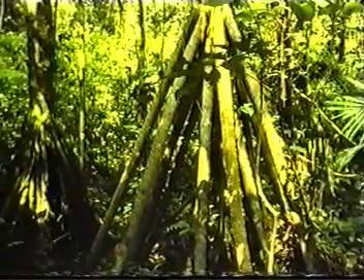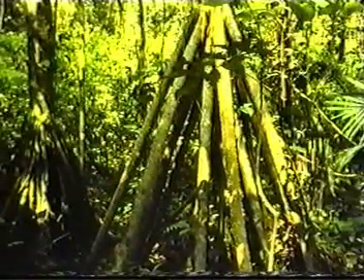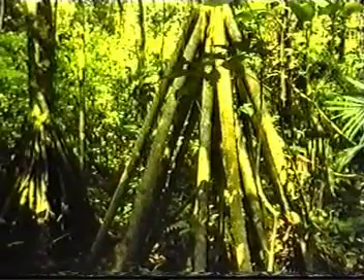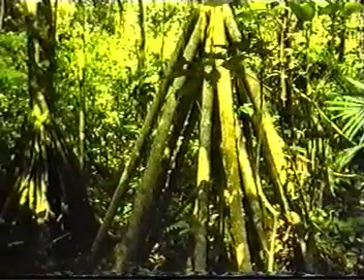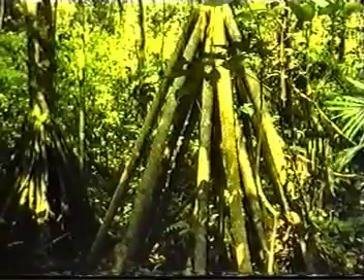We used to call these stilt palms walking trees. Supported entirely by stilt roots, they are able to gradually move to an area of greater light simply by growing roots in that direction.